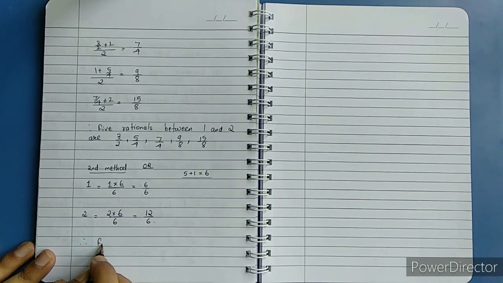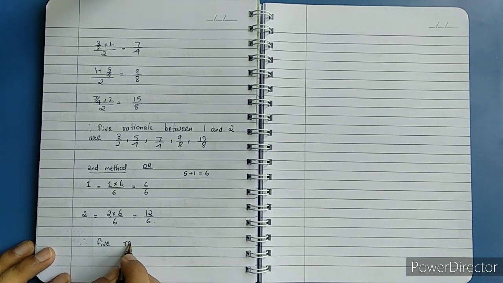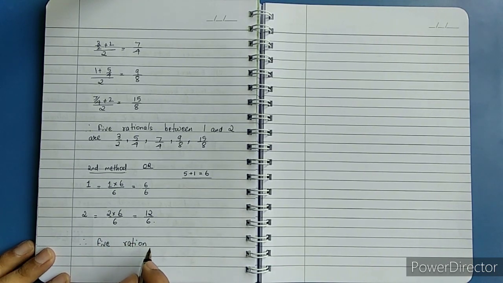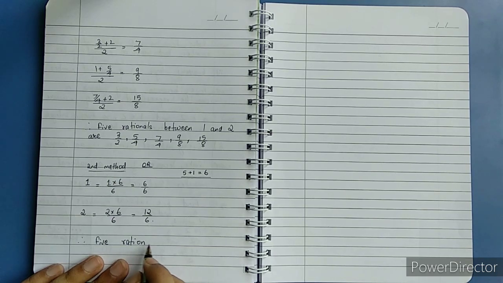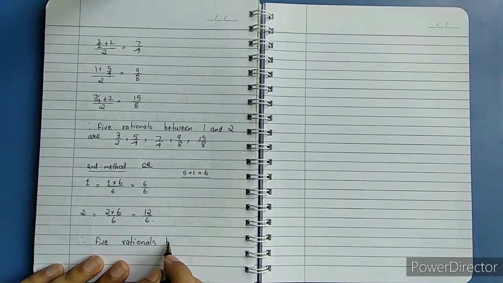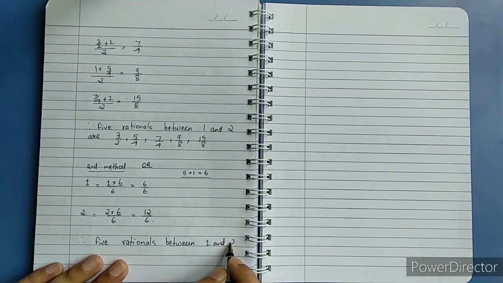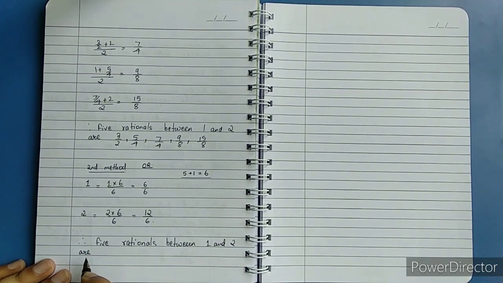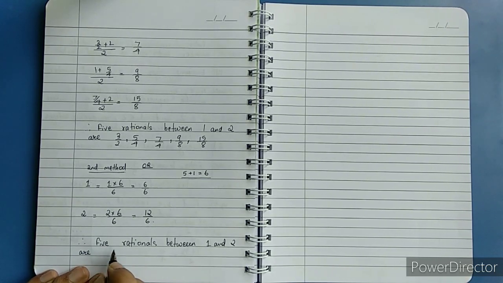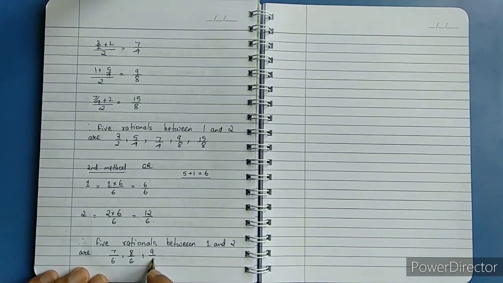Therefore 5 rationals between 1 and 2 are 6 by 6. After 6 by 6 we get 7 by 6, 8 by 6, 9 by 6, 10 by 6 and 11 by 6.